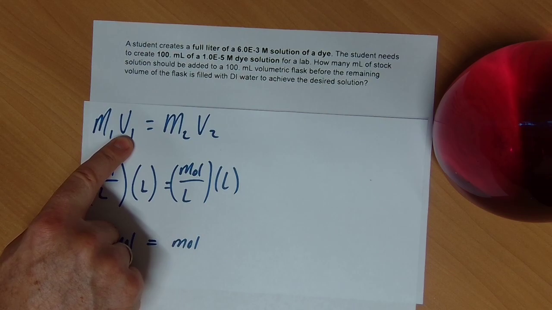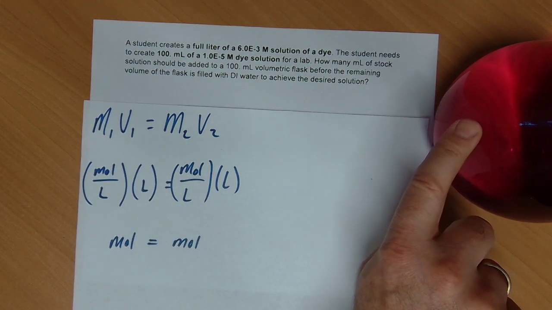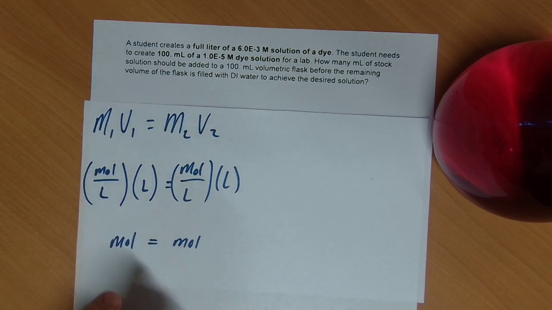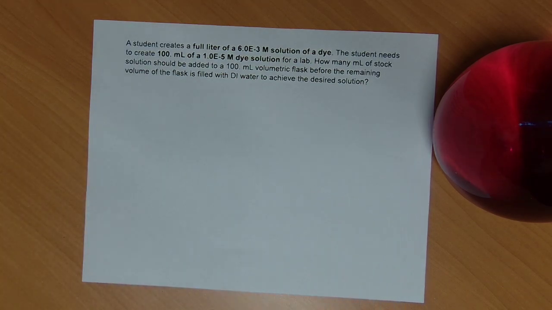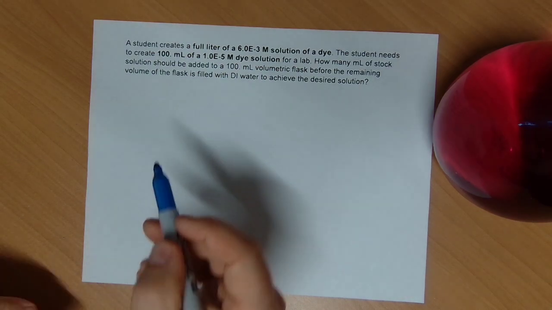So here's the important part. While I have 1,000 milliliters of this particular stock solution, I'm not going to use that number in my calculation. This is going to become my variable. I'm saying how much volume should I pull so that I get all of the moles of my dye that I want, and then I'm going to spread that out into 100 milliliters. So it's going to look like this.